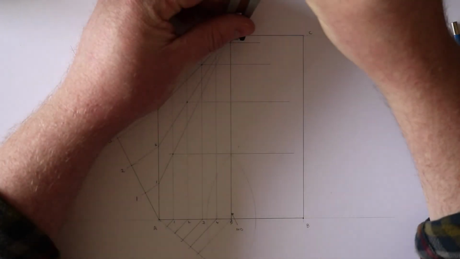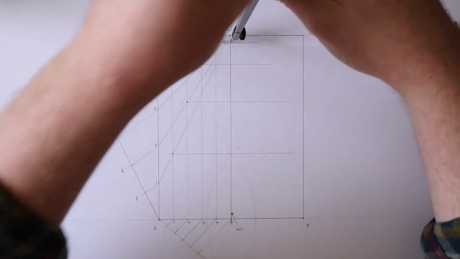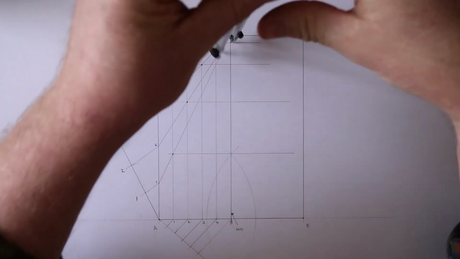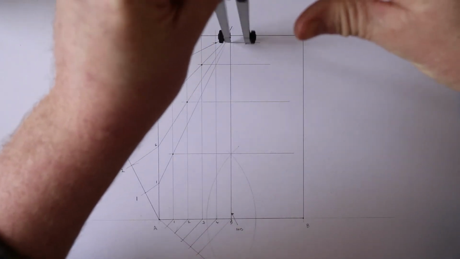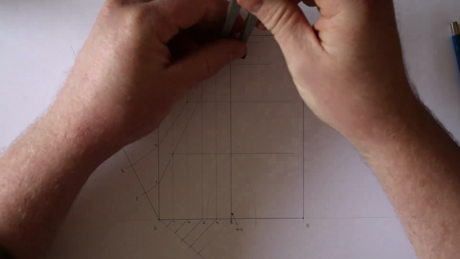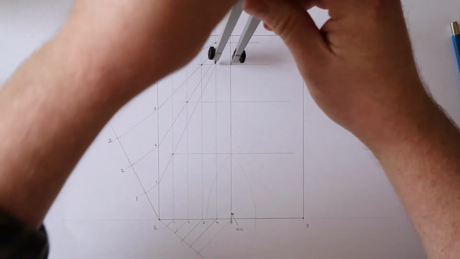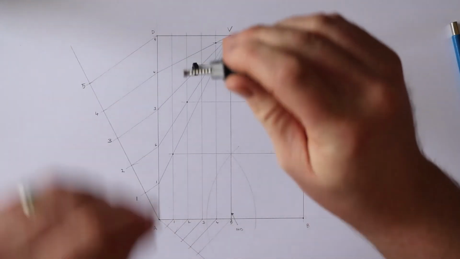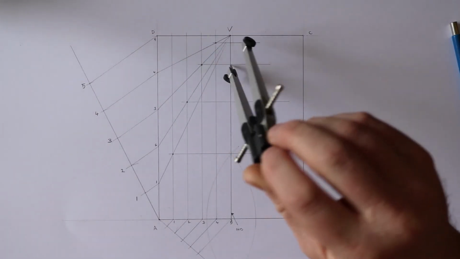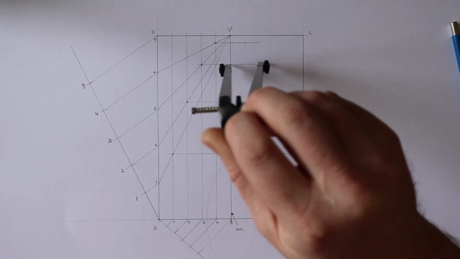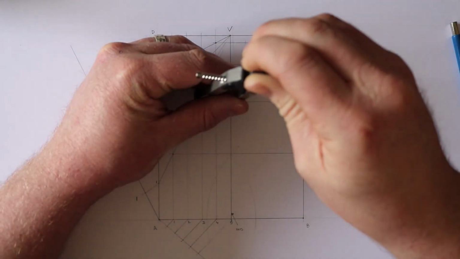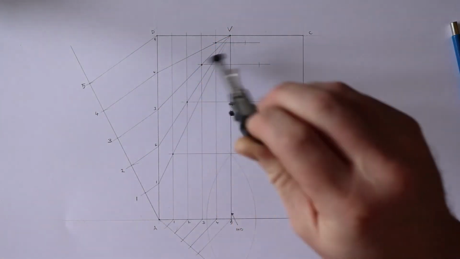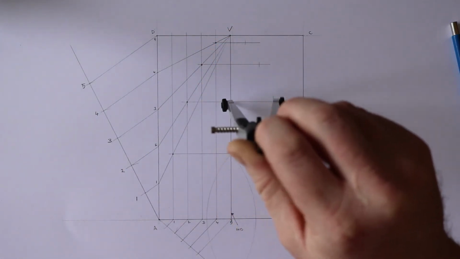Take my compass again. Set the distance out to there and copy that point over to the other side. Set it to there, transfer the point over. Set it to there and transfer the point over.